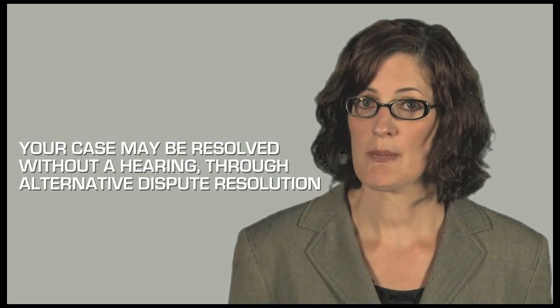All tribunals will try to make a decision about your case as quickly as possible. First, the tribunal will do a preliminary review of your case to make sure that you made your complaint to the correct tribunal within the proper time limit. After that, the tribunal sometimes tries to resolve your case so that a hearing will not be necessary. These ways of resolving disputes without a full hearing are called alternate dispute resolution.